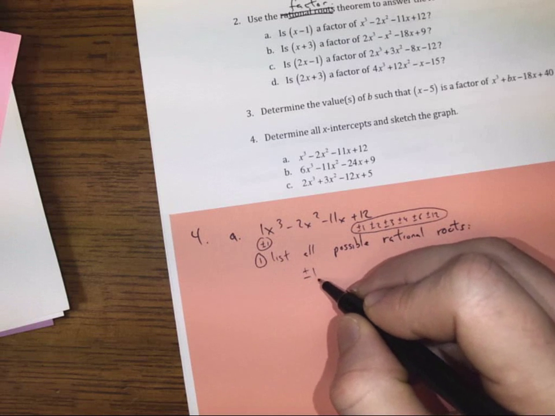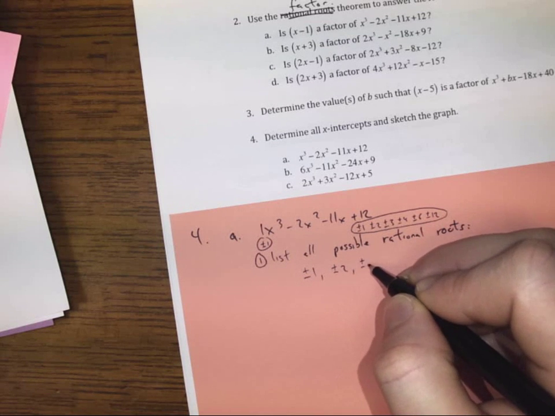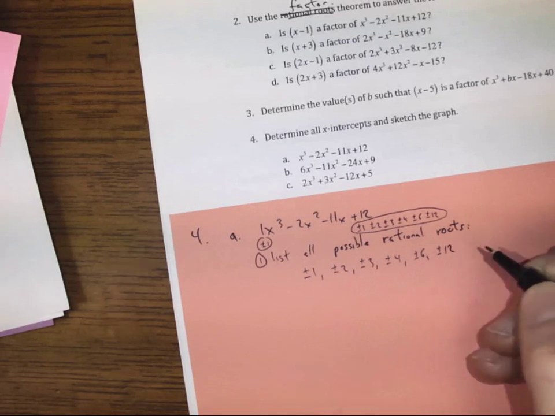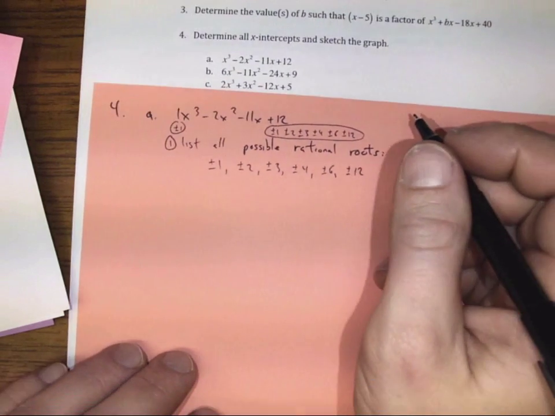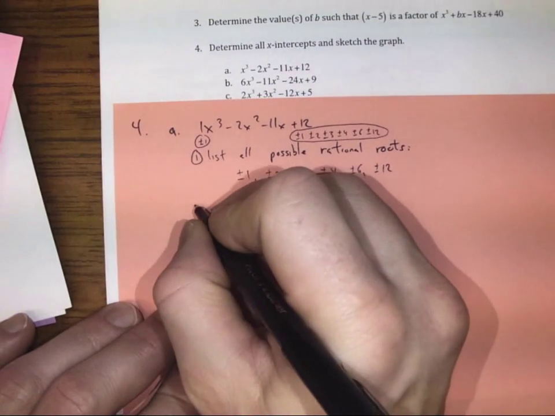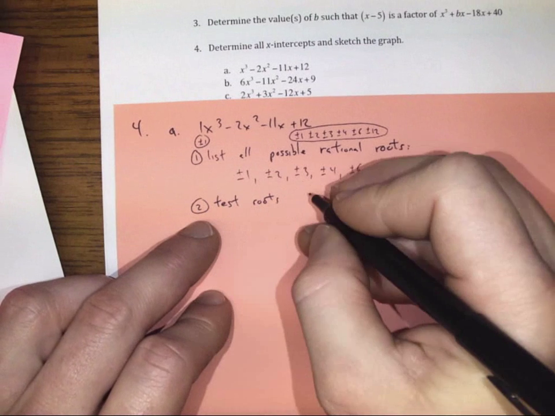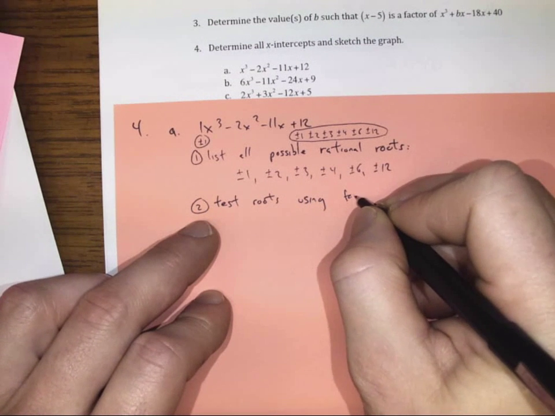So that means plus or minus 1, plus or minus 2, plus or minus 3, plus or minus 4, plus or minus 6, plus or minus 12. Okay. So, step 2. Test roots using the factor theorem.